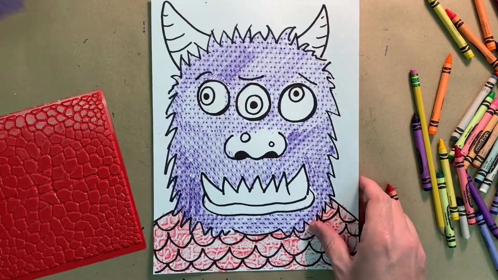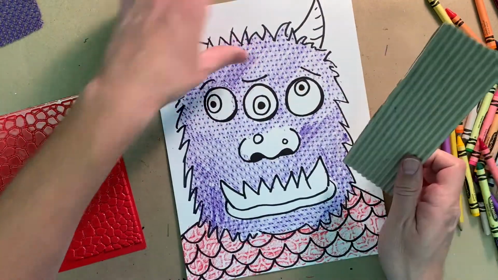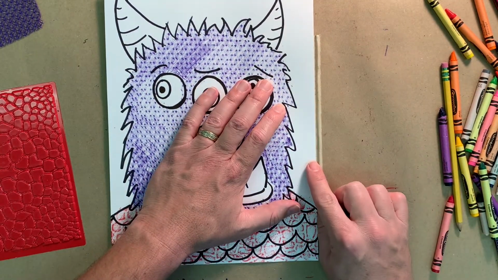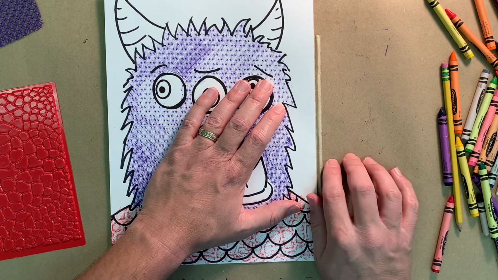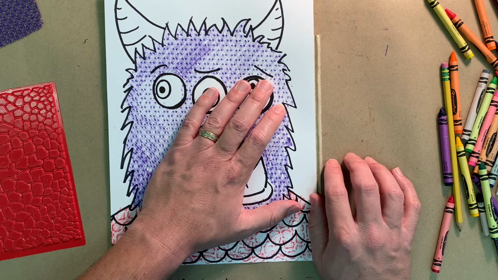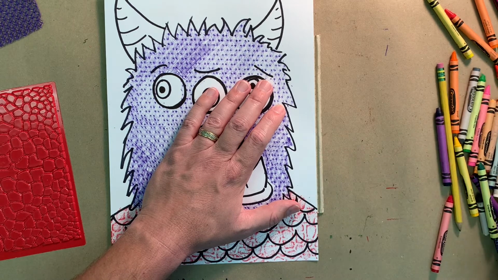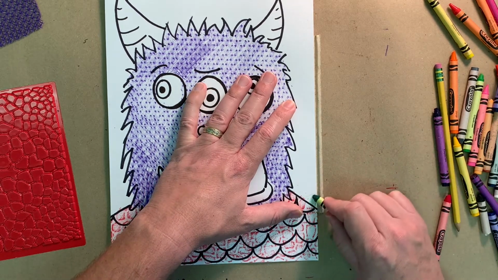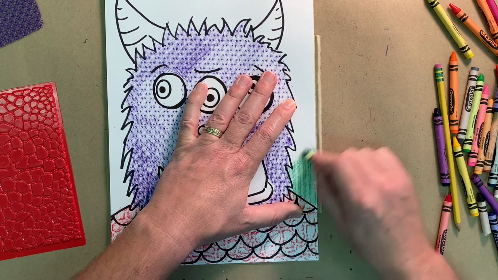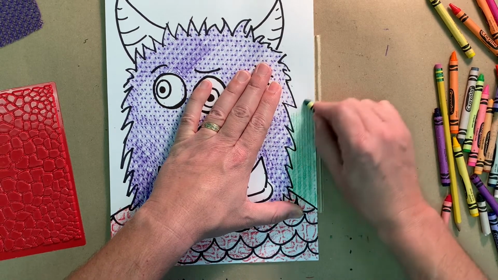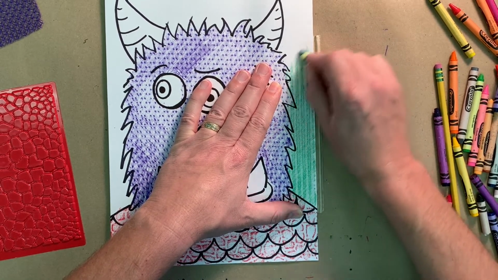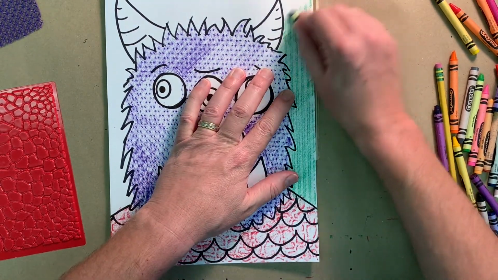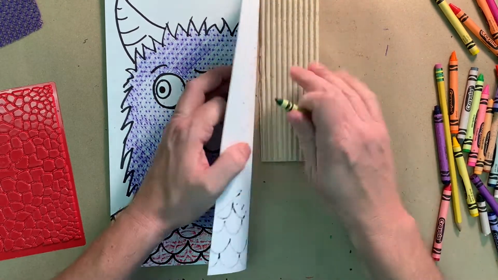Okay, and then I think I'm going to use this one to add some stripes in the background. I'm going to put it behind, and right here, I'm going to do some vertical stripes. What color? Let's do, did I do blue yet? No. Did I do green? Let's do green. Some nice vertical stripes, vertical lines. You can slide it up, do some more. Then you're gonna have to move it over.